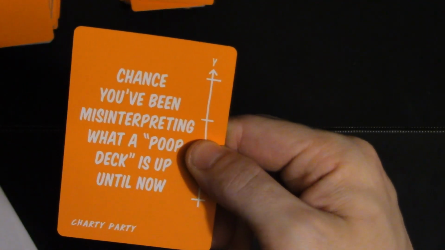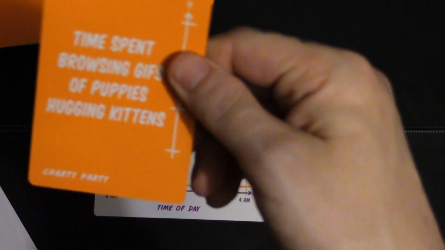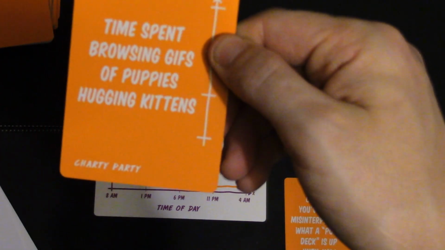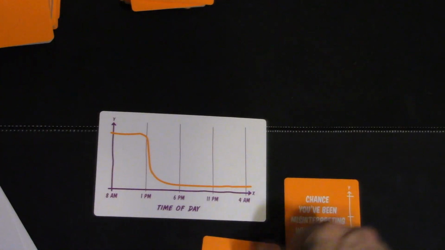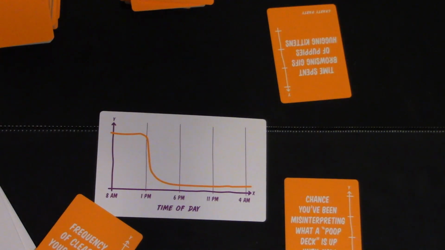Change your misinterpretation of what a poop deck is up to now. So, there are some hardcore cuss words in here, but I'm not going to show this because we are a family channel, but this is an adult game. Keep that in mind. So the next card here is time spent browsing gifs of puppies and hugging kittens. Now there are cute cards like that. So yeah, I basically browse those in the morning. And the next one here is frequency of clearing your browser history. You do it in the morning and you're not so much doing it at night. You're probably clearing it from the night before. So the judge will pick a funny one, he picks the cat ones, and the person gets a point. You replenish your hand and you go on to the next chart.